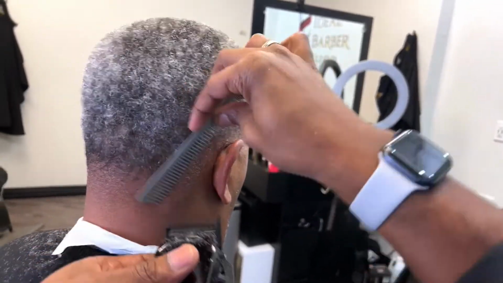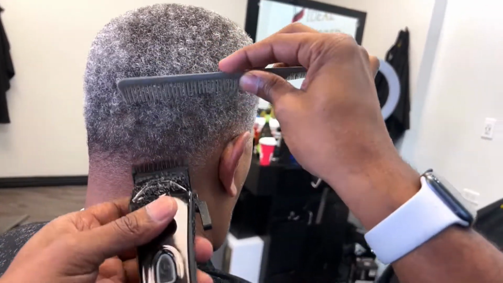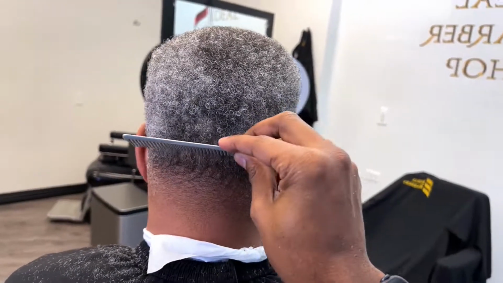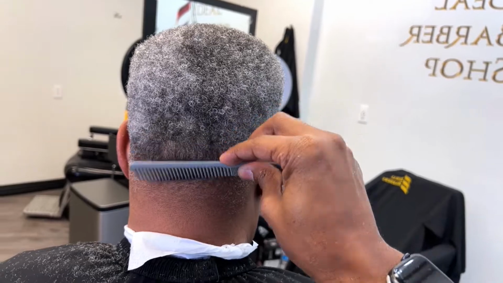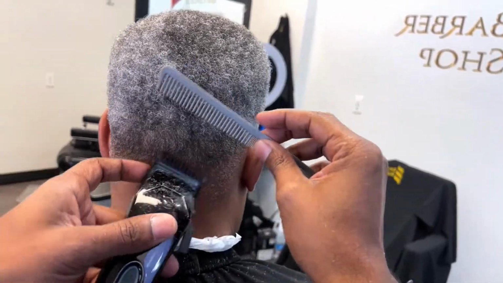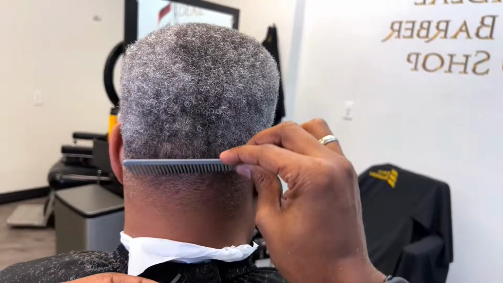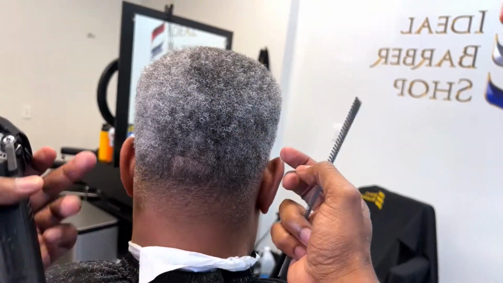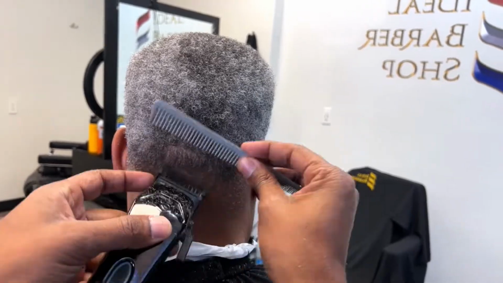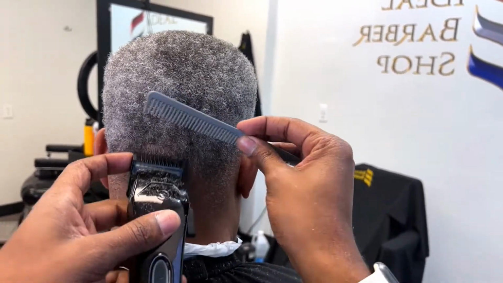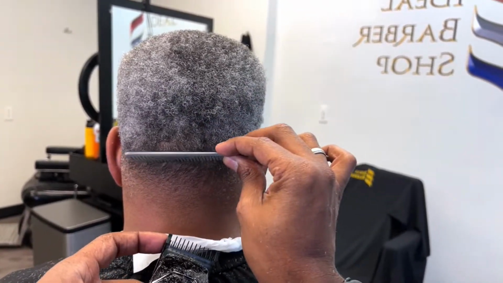And this is a low drop fade, right? Low drop shadow fade. So here is his occipital bone right back here. I'm going to try my best to keep this fade sitting either right on top of that or right beneath it. That's going to keep this fade low. When you start to bring the fade up around here, like the middle of his earlobes, that's more of a mid fade. It definitely depends on the head shape, but for this haircut, I want to keep it right beneath this occipital bone.